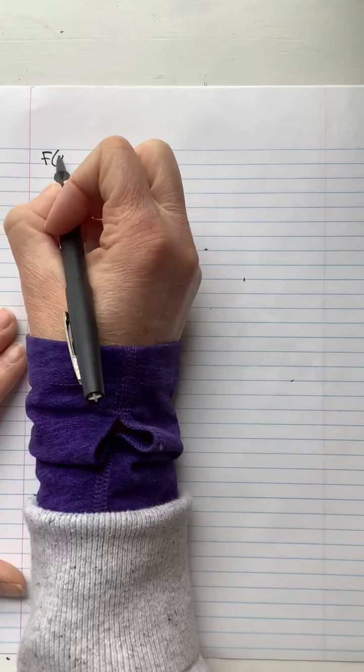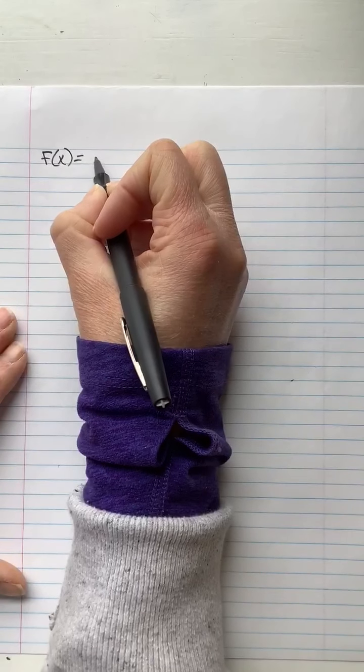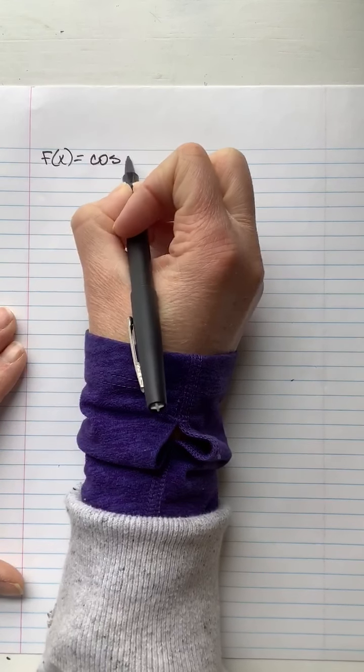So let's call this one f of x. Why not? You can call it anything you want. You can call it f of snowflake for all I care. It's still snowing here on April 17th.